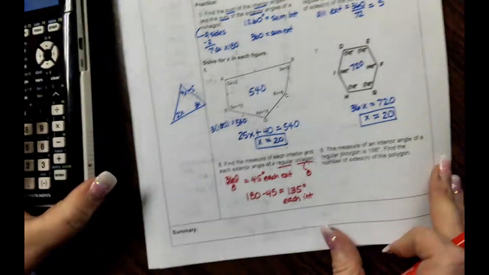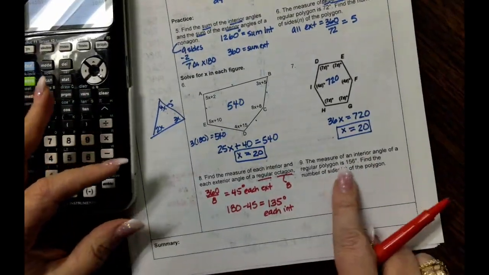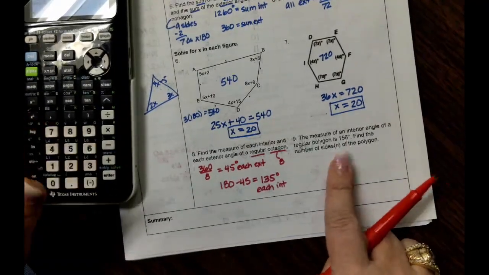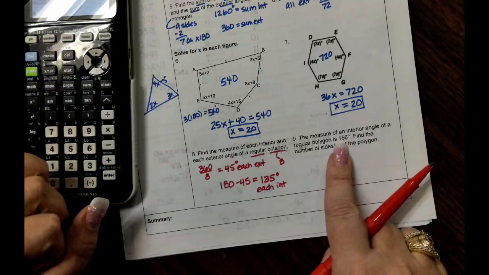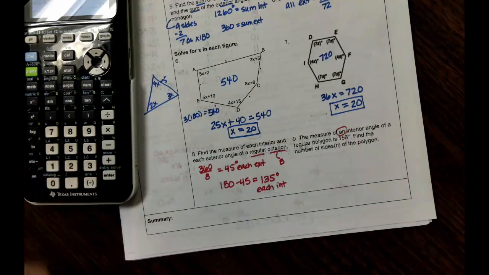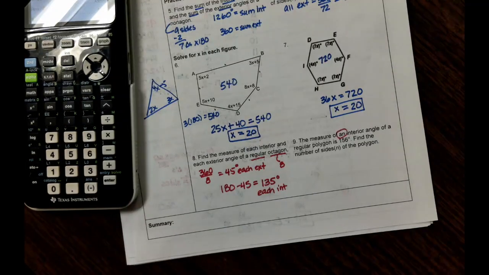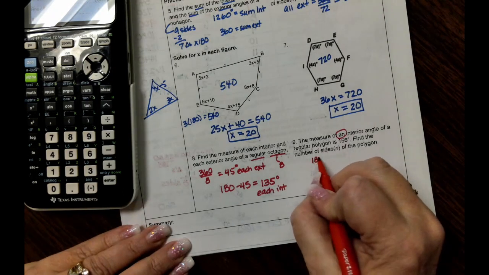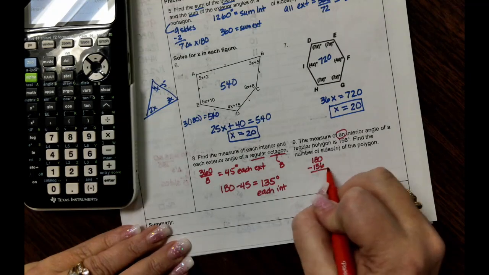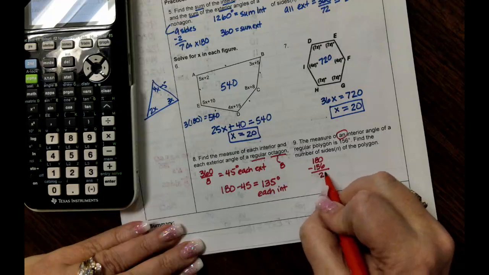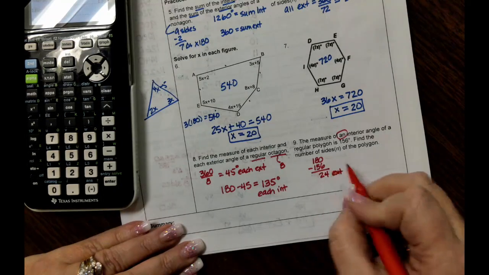Now, the measure of an interior angle of a regular polygon is 156. Find the number of sides of the polygon. So we're back to finding the number of sides, but this time we have one angle. We have an interior angle. Now again, the problem with the interior angles is the sum of the interior angles changes. However, the sum of the exterior angles doesn't. So if we use that idea that the interior and the exterior is a linear pair and take 180 and subtract 156, we get 24. That is each exterior angle.